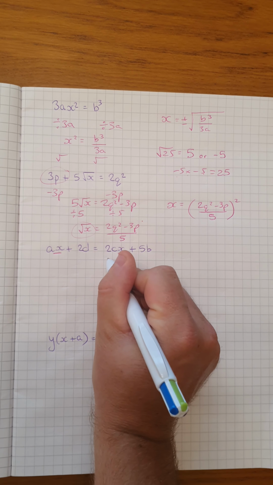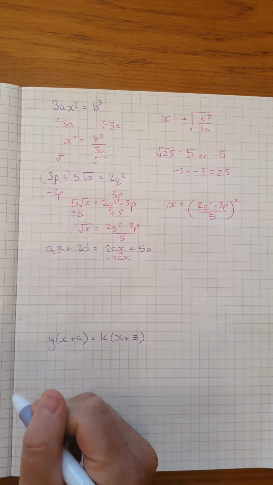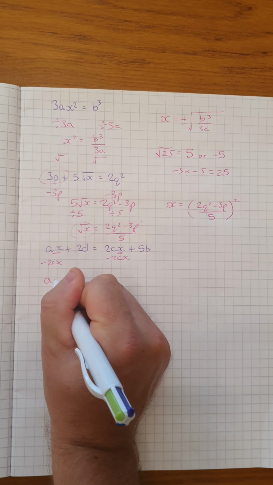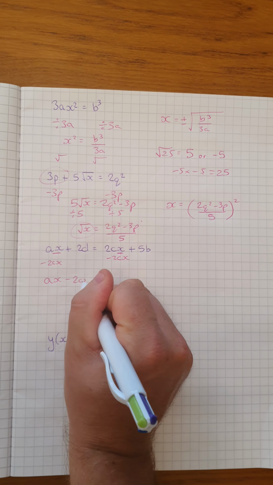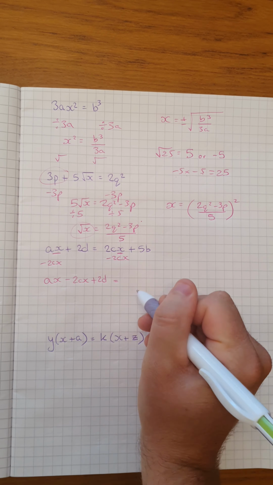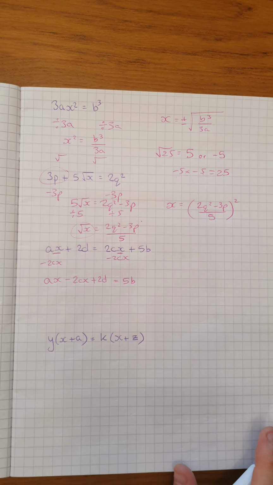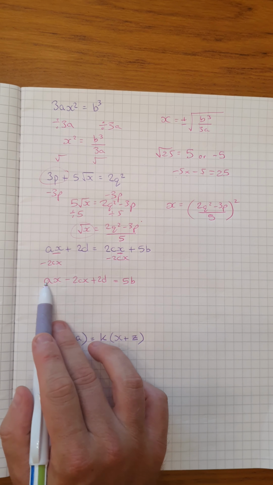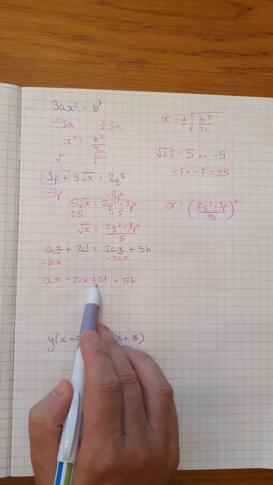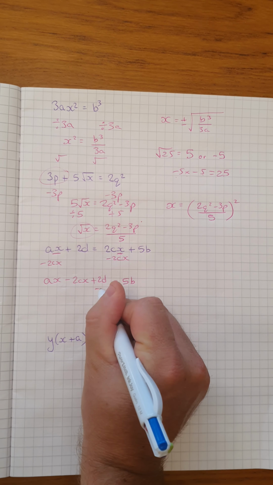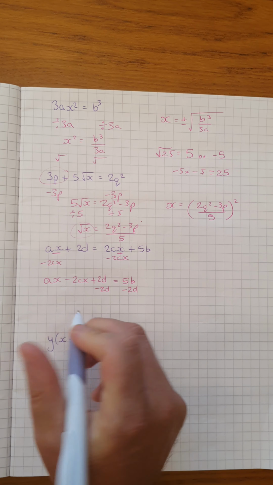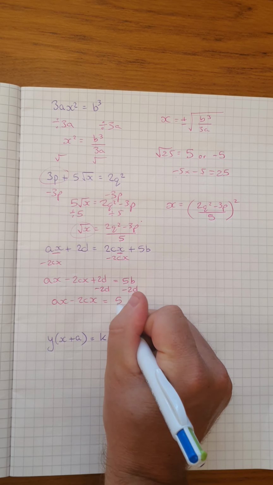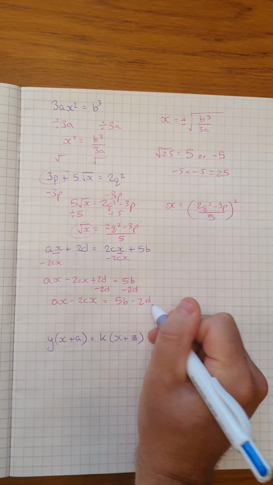So I'm going to take 2cx there and take 2cx there. So now I've got ax subtract 2cx add 2d equals 5b. So I've got all the x's on the same side. Anything that's non-x involved in the term, so this has gone x, this has gone x, this one hasn't. I'm going to get rid of the add 2d by subtracting 2d. So now I've got ax minus 2cx equals 5b subtract 2d.